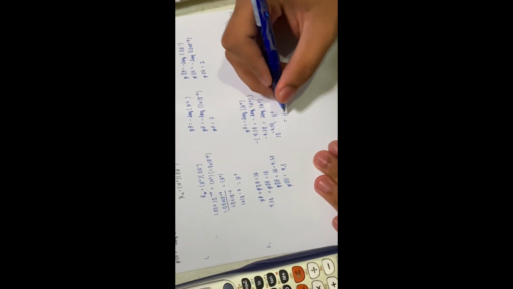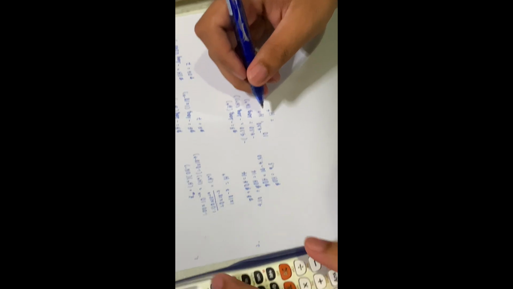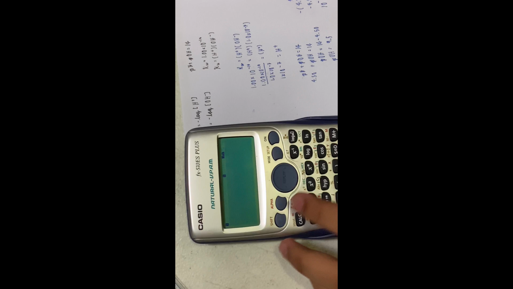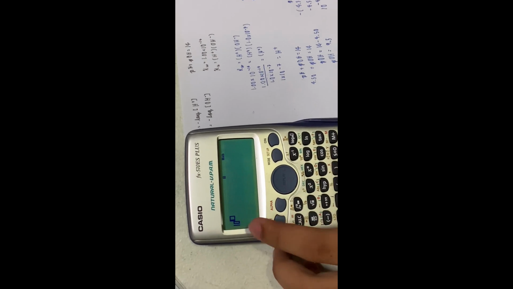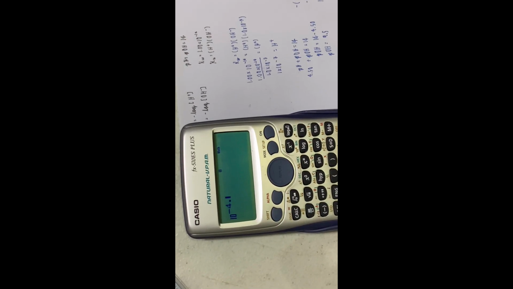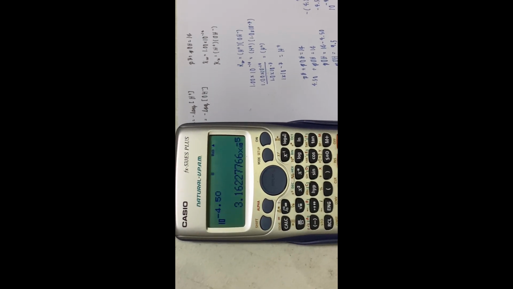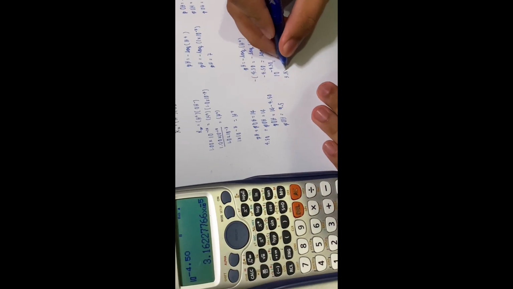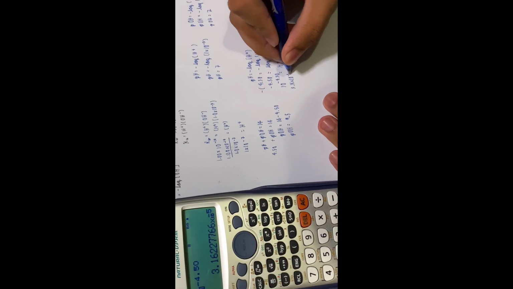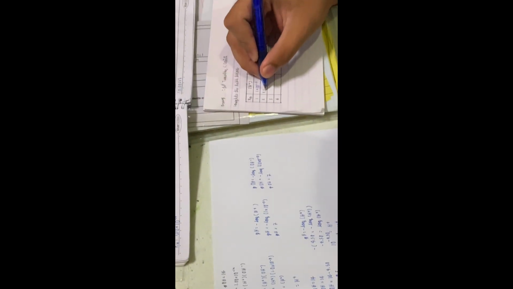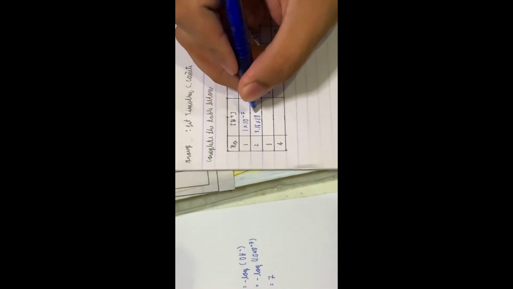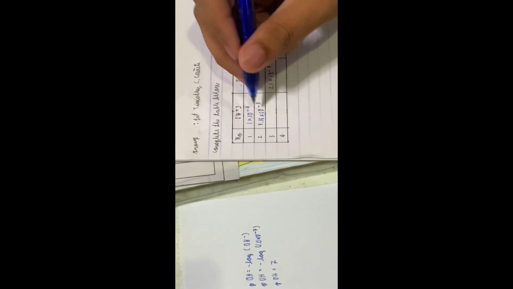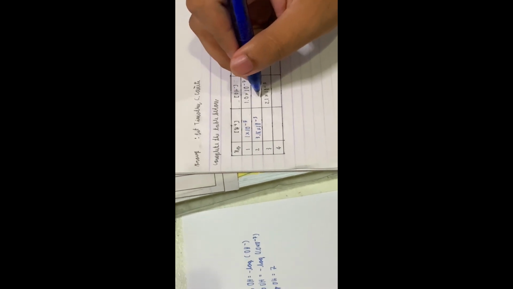So the mole of hydrogen should be equal to, using shift log, 10 to the power of negative 4.50, which is 3.16 times 10 to the power of negative 5. So now we can use the mole of hydrogen to get the mole of hydroxide.